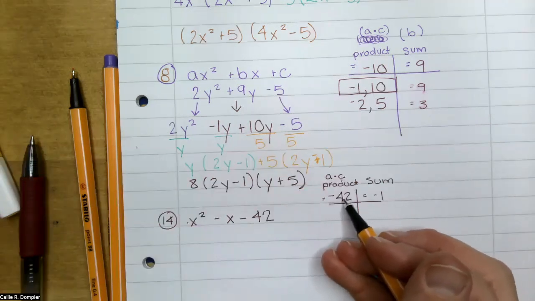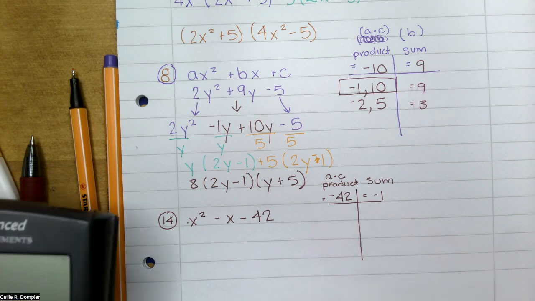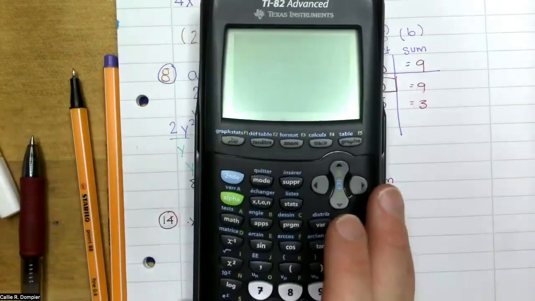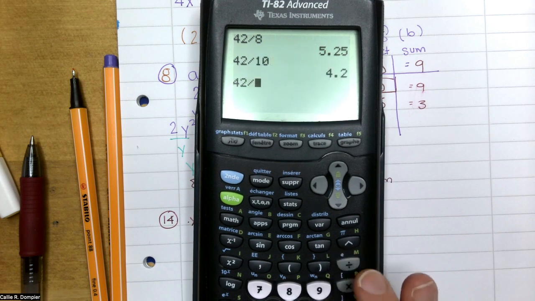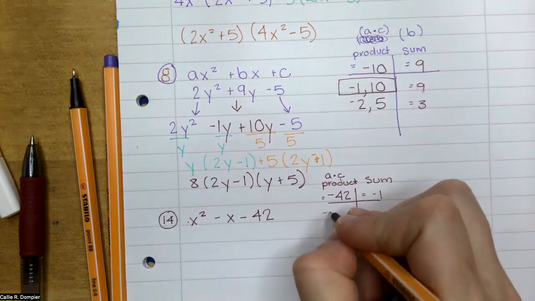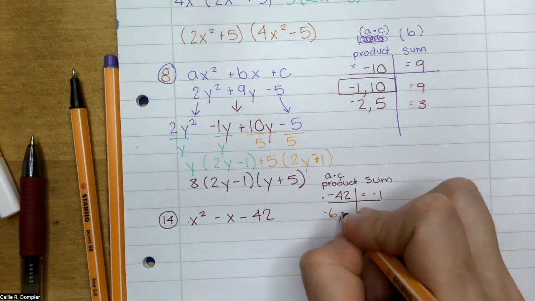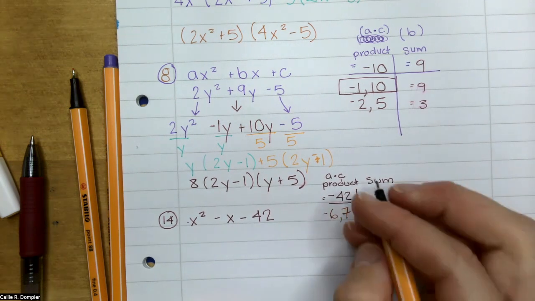We know we're looking for two numbers that are pretty close to each other because we want the difference between them to be 1. So I can say 42 divided by 8. 42 divided by 10. 42 divided by 6. Ooh, 6 and 7, right? That's good. Maybe it's a -6 and a +7 because we need them to multiply to equal a negative.